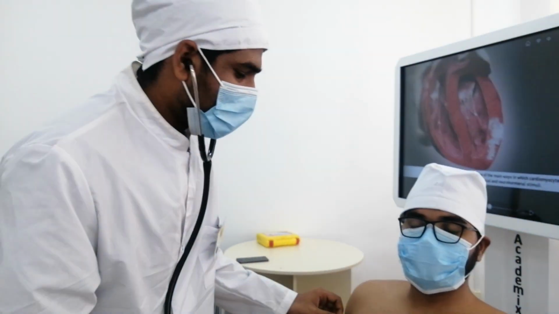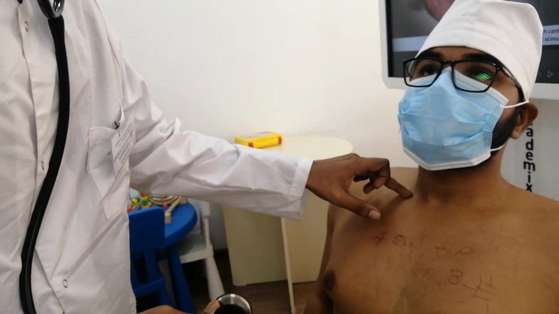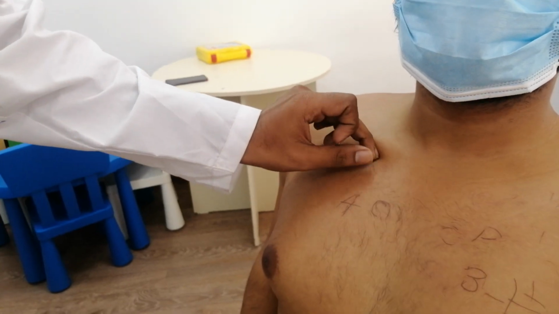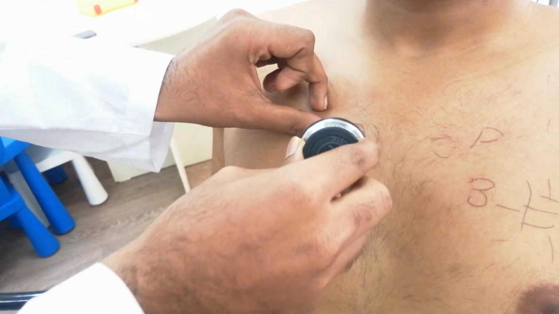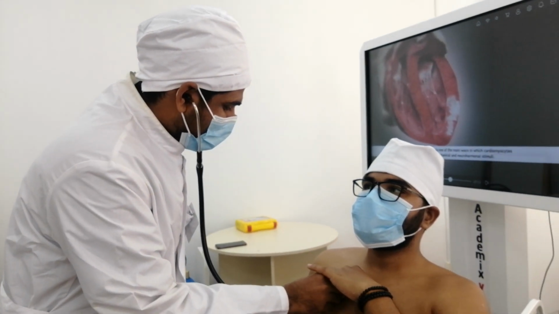The second point is the aortic point, which is on the right side of the sternum, at the clavicle, second intercostal space near the sternum. Aortic valve point.